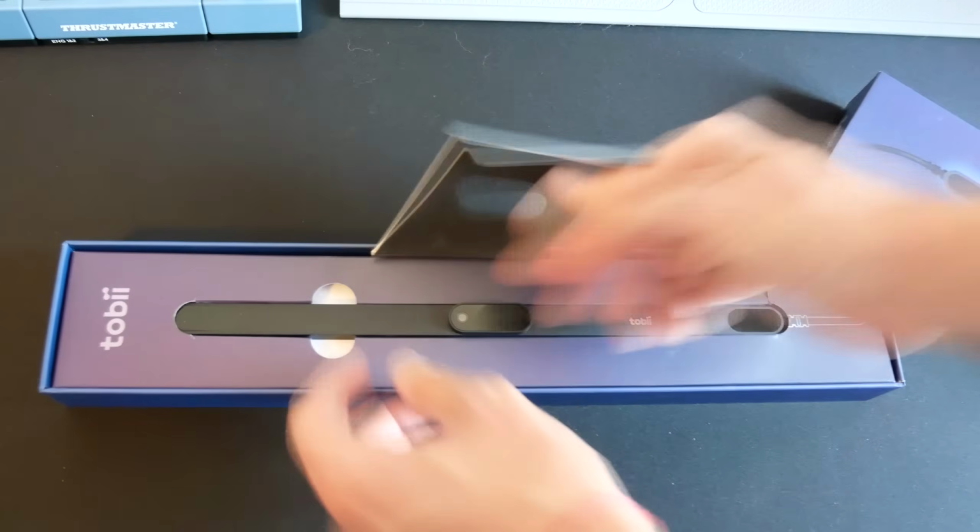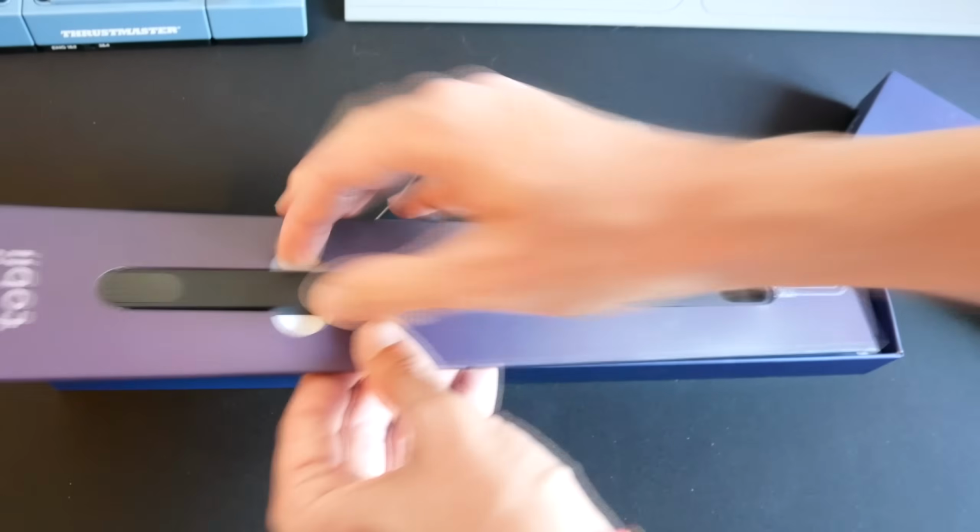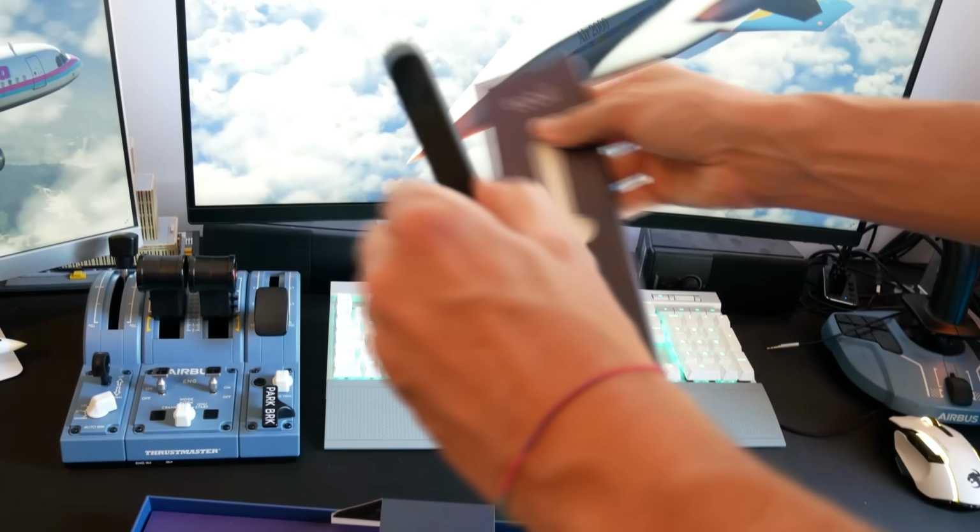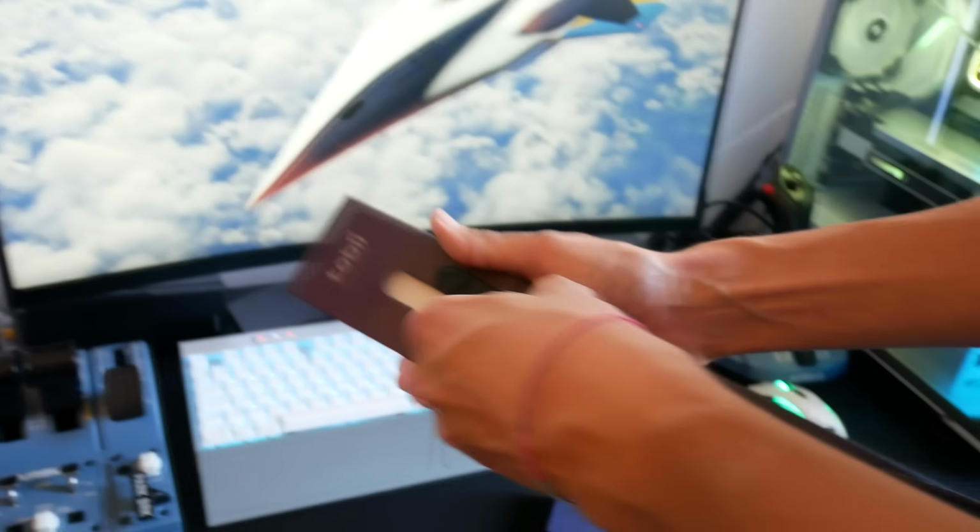So here it is, and as we open it up, you see we have the actual tracker itself. As I said, much smaller than you would anticipate, or certainly smaller than I did, and it pops out of here. It has a bit of a magnetic mounting system on the back of it, and then the mount comes in the other part of the box. So I just put it out there.